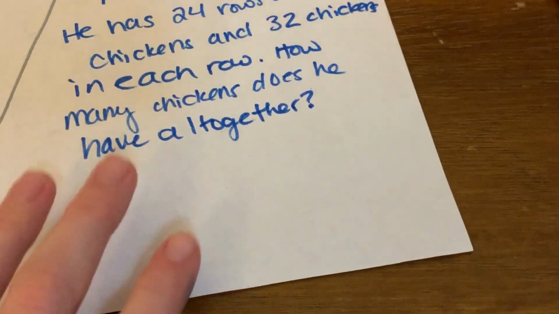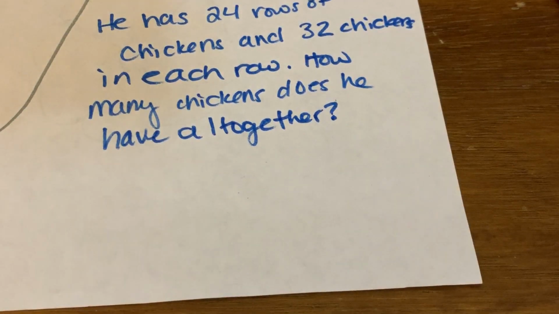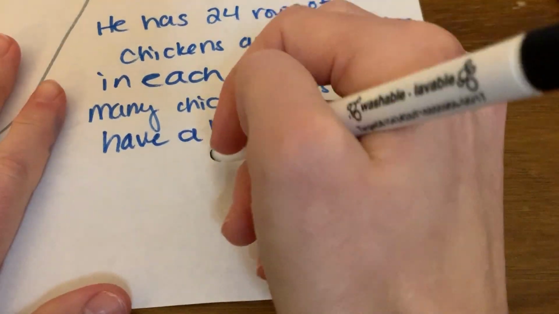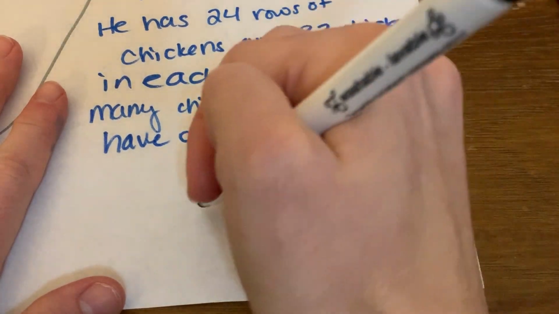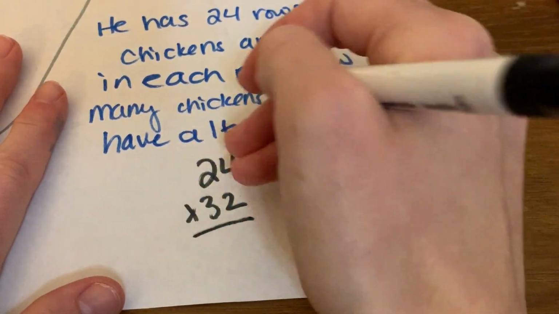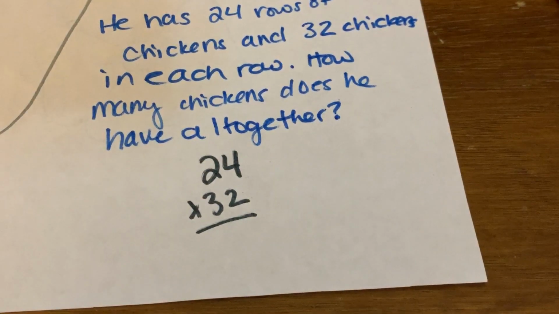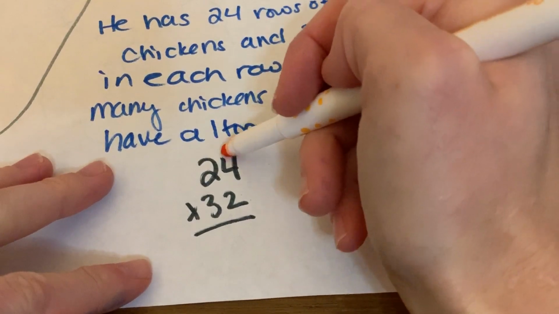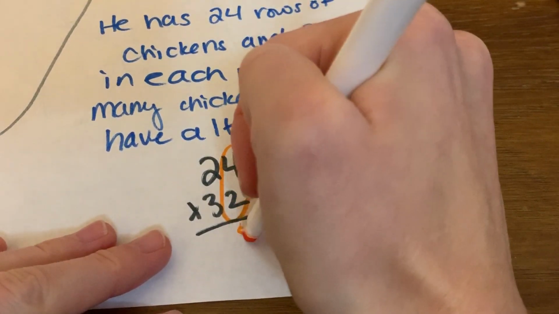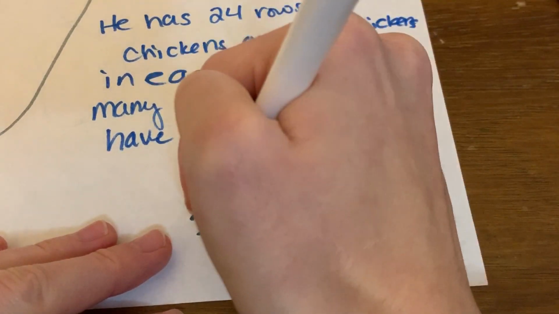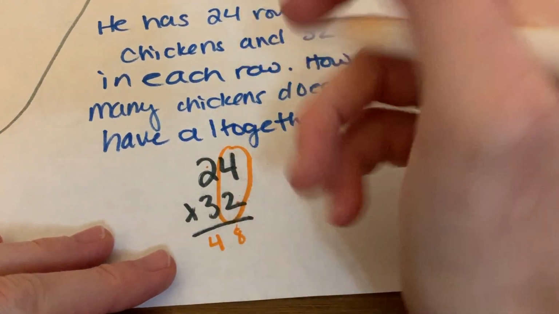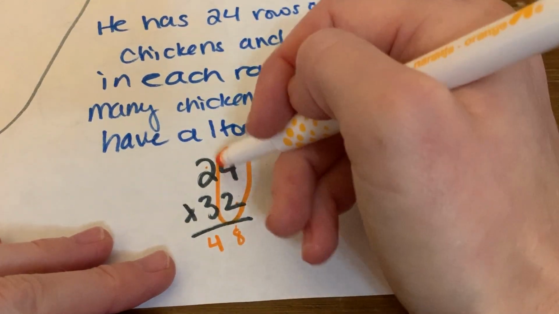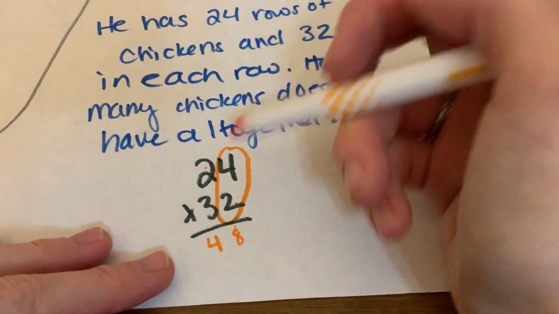All right, so I'm seeing that Mr. Higgles got his chickens. He's got 24 rows of chickens, and he's got 32 chickens in each of those rows. So I've got 24 times 32. I'm gonna go ahead and do 4 times 2. Gives me 8. 2 times 2 gives me 4. Sorry, not trying to cram, but running low on room. Okay, then I'm done with this. There wasn't any carryover, so there's nothing to cross out.